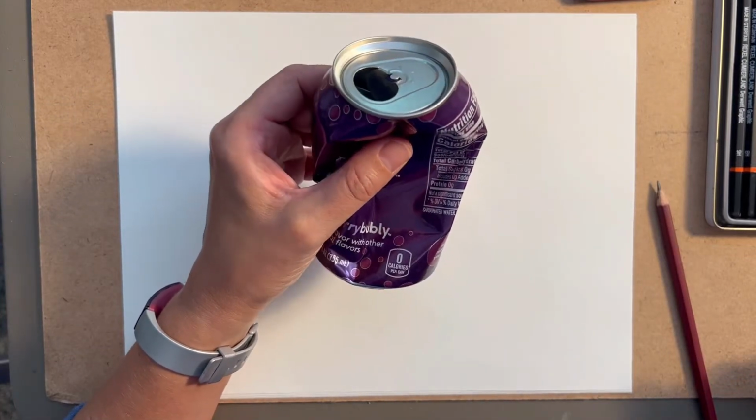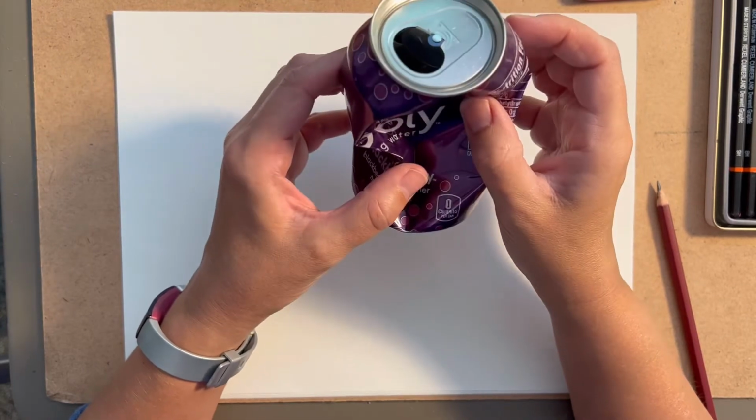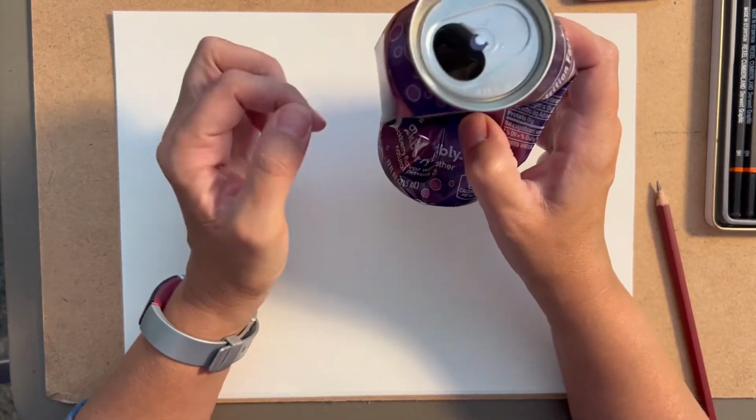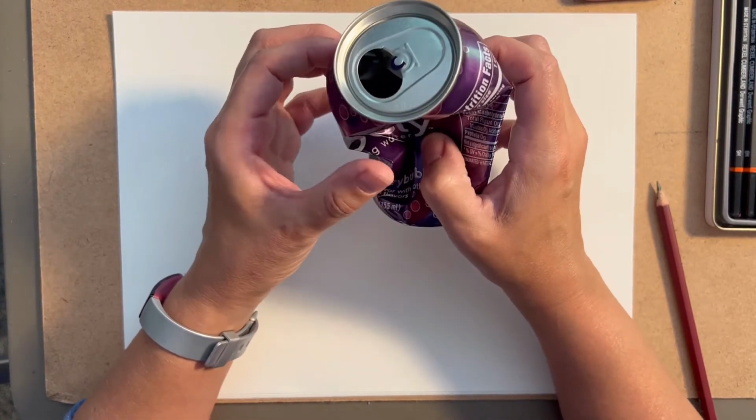In this video, I'm going to make an observational drawing of this can. What I mean by that is I've got this 3D object in front of me, and while I'm observing it, I'm going to draw it. In this drawing, this will be different than my previous videos where we did a contour and a blind contour.